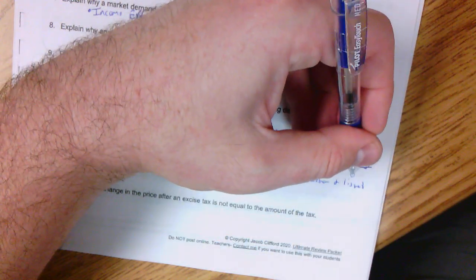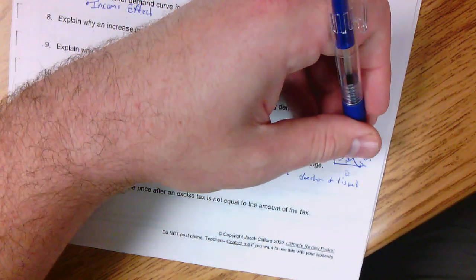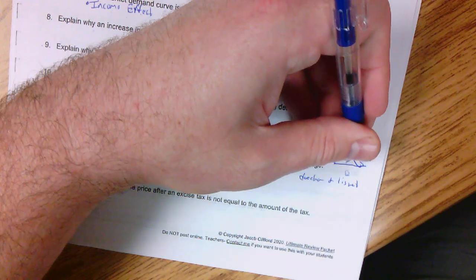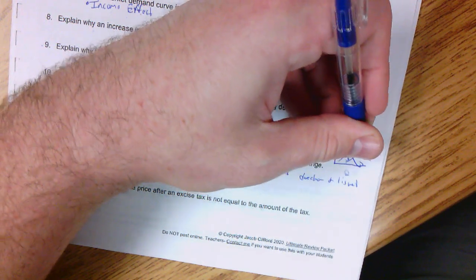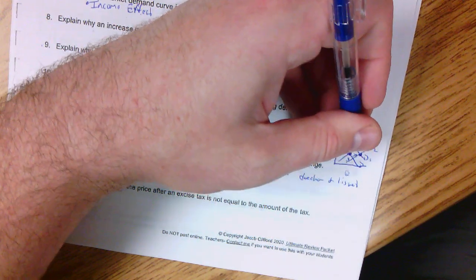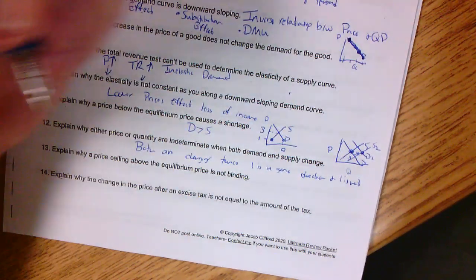Now the quantity definitely increased, because when the demand went up, the quantity went up. When the supply went up, the quantity went up again. So it went up twice. So the quantity definitely increased. But if we're looking at the price, it went up when the demand went up, and then it went back down when the supply increased. So we would say that it's indeterminate.